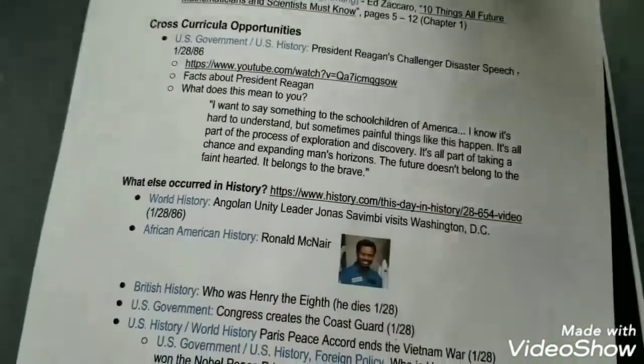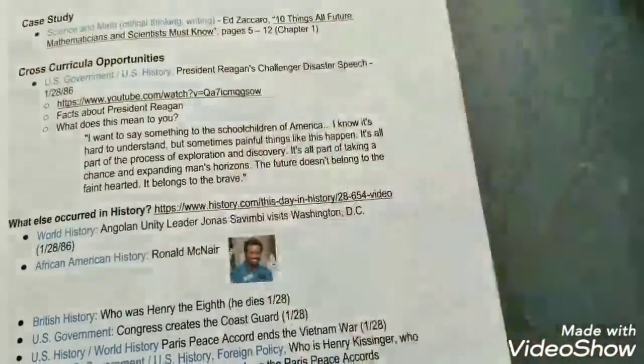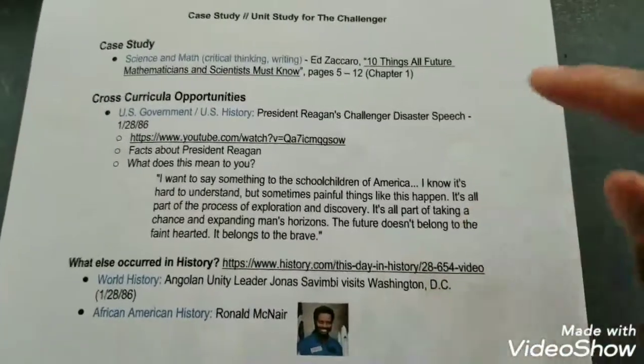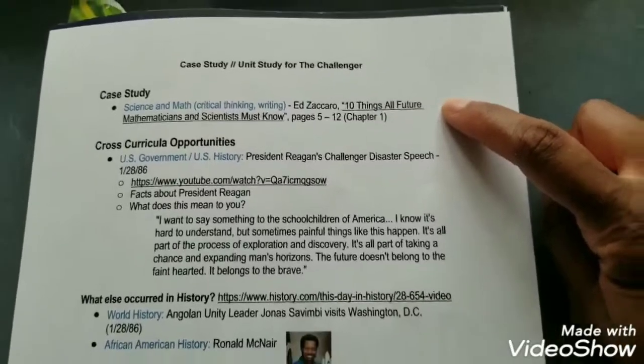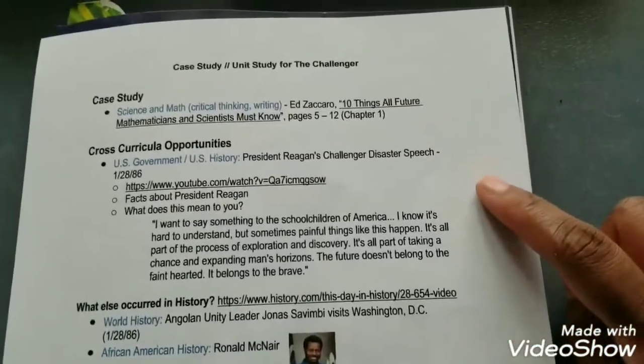Some ways that you can build a unit study off of this one case study, I thought of a few ways. Sorry for my finger in the camera. So I figured first we'll do the case study. After the case study, here are some other opportunities.